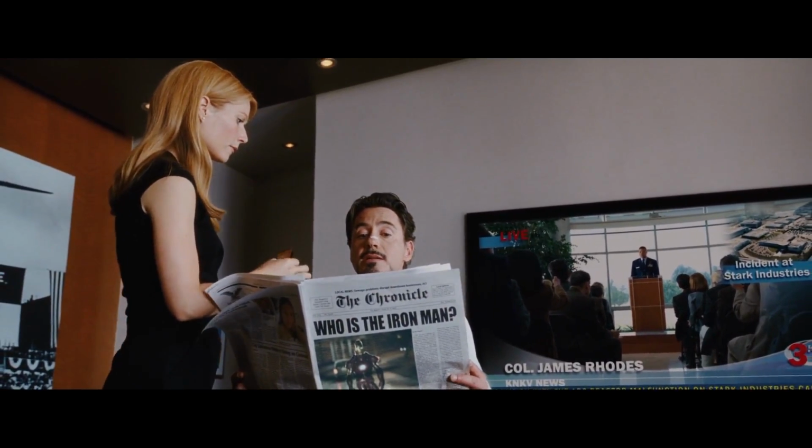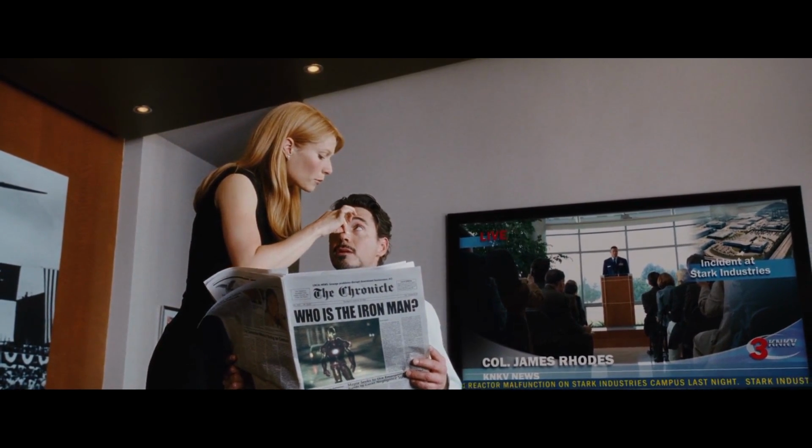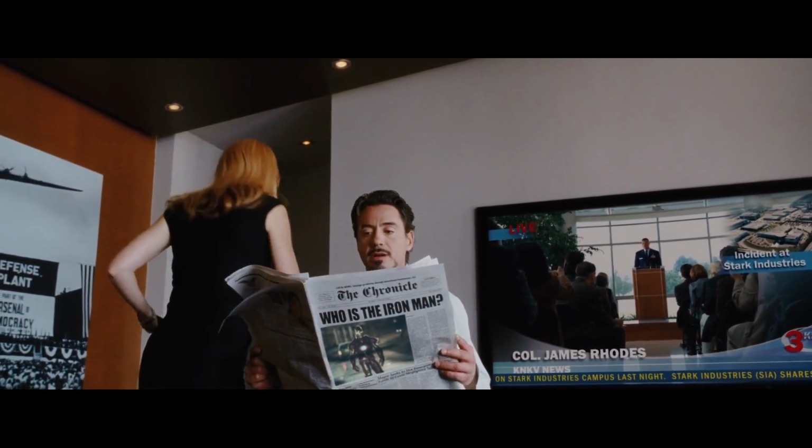Iron Man, that's kind of catchy. It's got a nice ring to it. I mean, it's not technically accurate. The suit's a gold titanium alloy, but it's kind of evocative, the imagery, anyway.